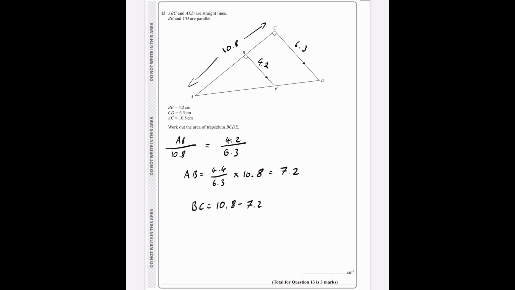We can subtract 7.2 from 10.8 to find the length BC. BC is the height of the trapezium, so half the sum of the parallel sides times the distance between them. Half of 4.2 plus 6.3 times by 3.6. The area comes out as 18.9 square centimetres.